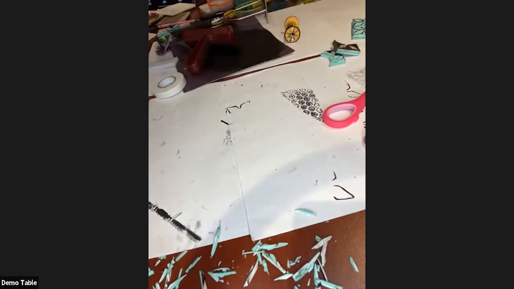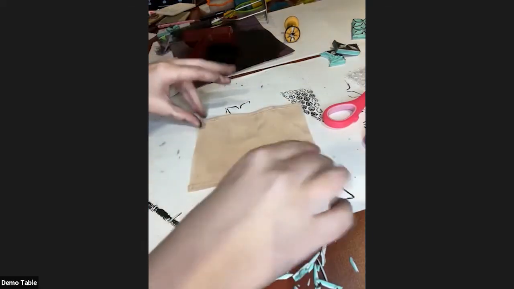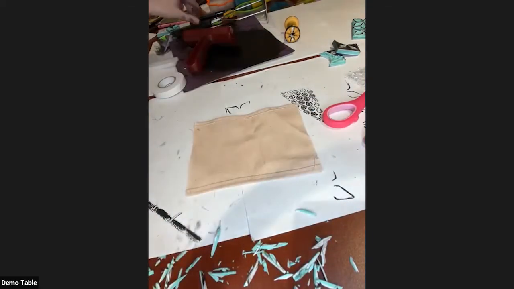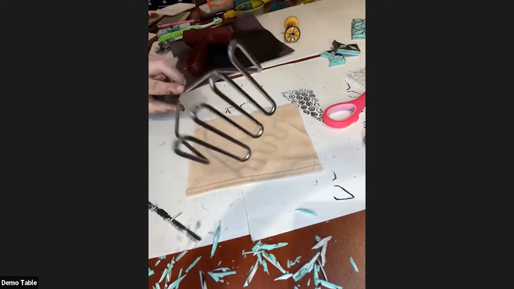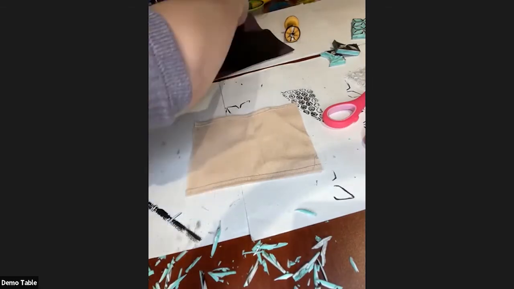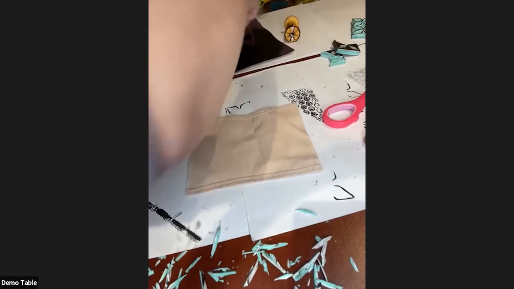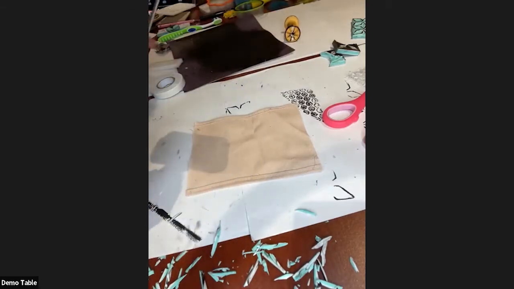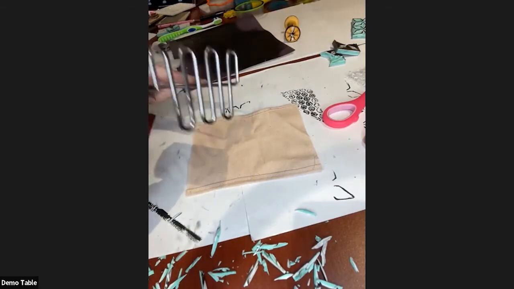I saw online on the Martha Stewart website, I was looking at some block printing examples, and there was a really fabulous one using a potato masher. So I'm going to emulate that and show you how you can get a really cool print. We were going to throw this away, but I thought I'd rather repurpose it and use it for art.